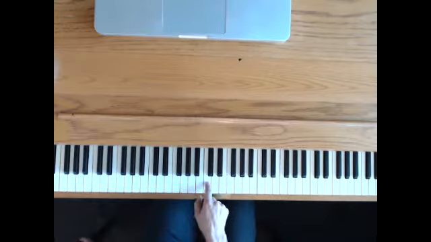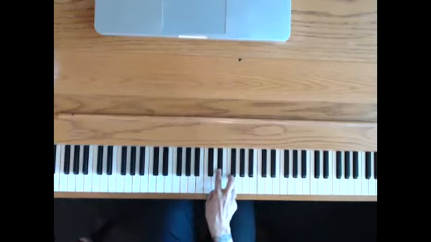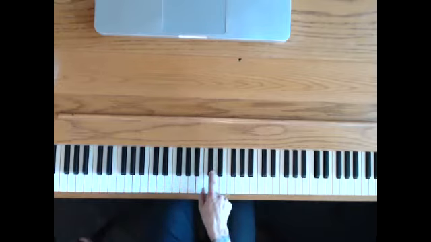A whole step is two half steps. C to D, that's a whole step. C sharp to D sharp is also a whole step and a major second. E flat to F, major second, whole step.